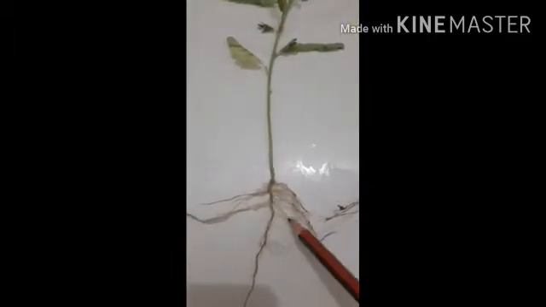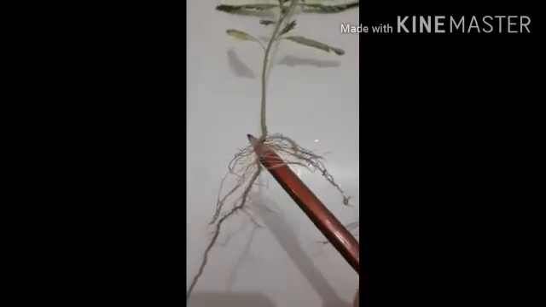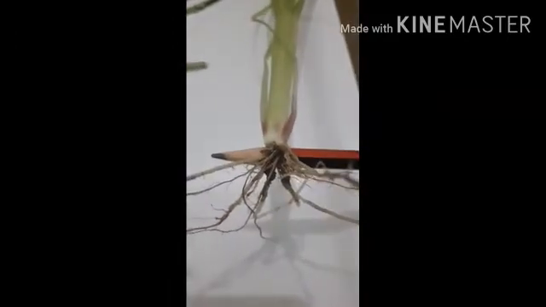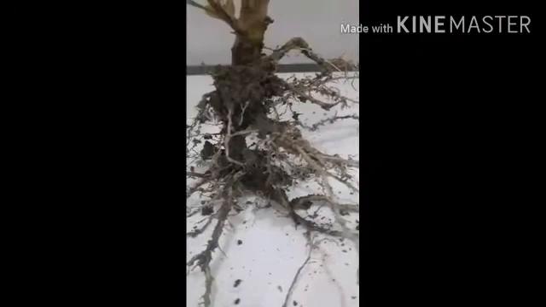Such type of arrangement is tap root. This is tap root. Here you can see the main root and then the side lateral roots, the finer ones. Fibrous root, you can see again, the base of the stem from where many roots come.